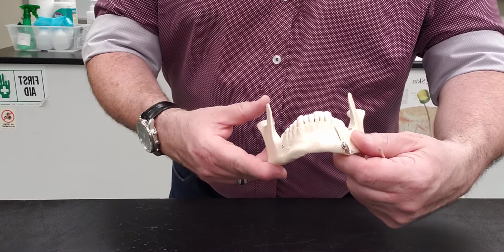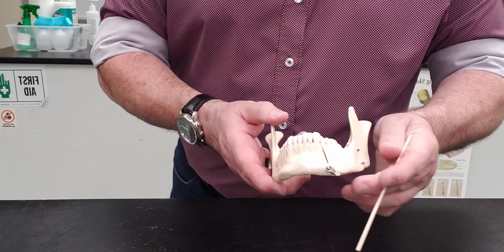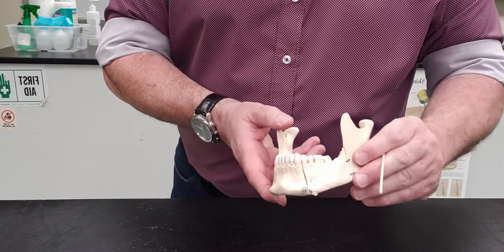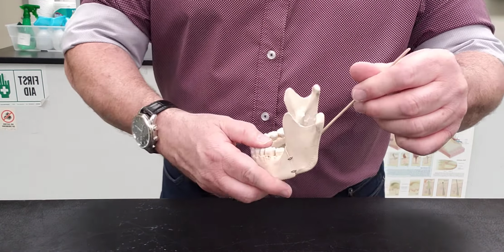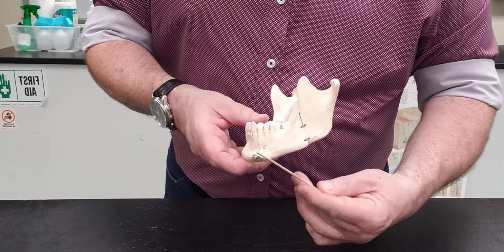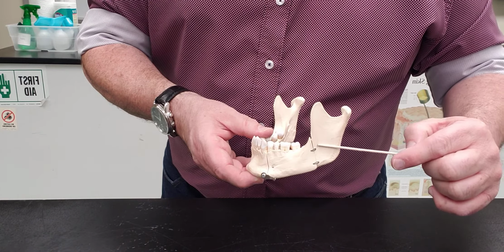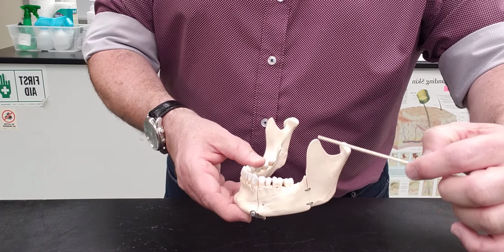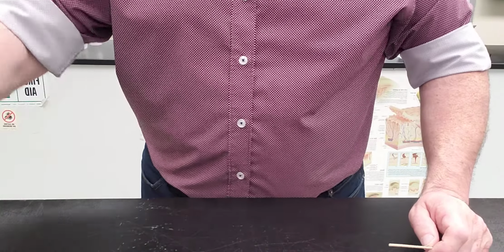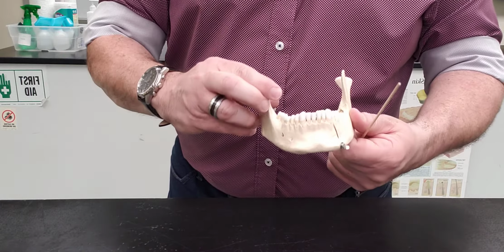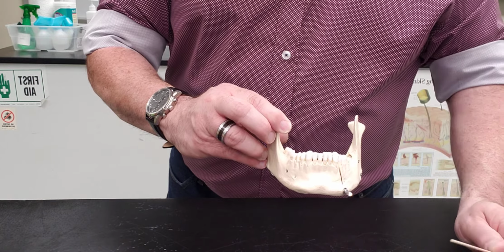Let's take a look at the mandible. And as we look at the mandible, we have the mandibular symphysis right here. We have here the mental foramen, the mandibular foramen, the body of the mandible, the ramus of the mandible. We have here the coronoid process and the mandibular condyle. Also, as we're looking at the mandible, we can see that we have the teeth articulating with the mandible via these alveolar processes.